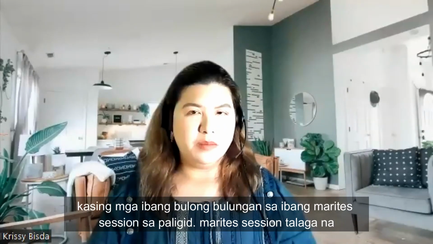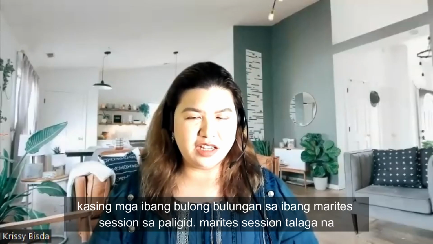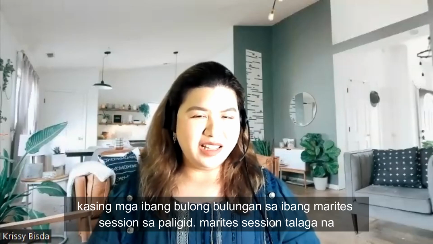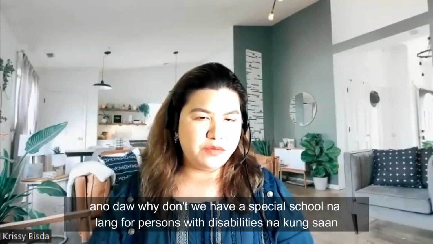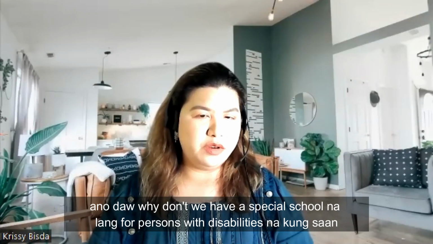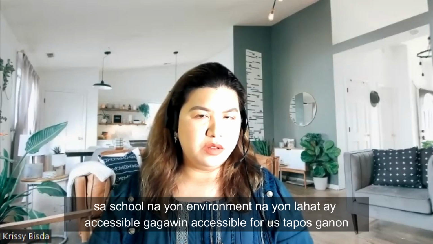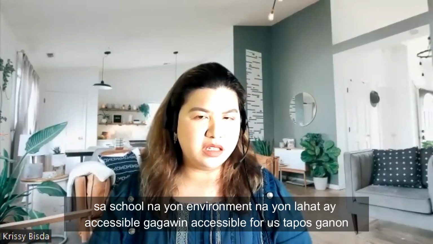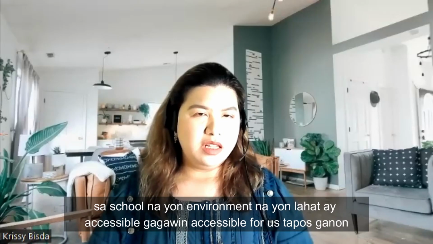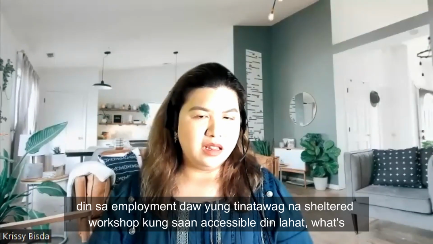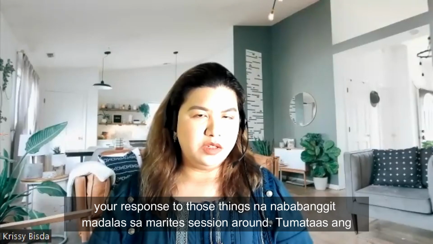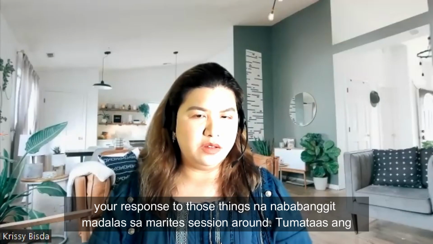Meron kasing mga bulong-bulungan sa ibang mga marites sessions sa paligid na, why don't we have a special school na lang for persons with disabilities, na kung saan environment na yon, lahat ay accessible, gagawing accessible for us. Tapos ganun din sa employment daw, yung tinatawag na sheltered workshop, na kung saan accessible din lahat. What's your response to those things na nababanggit madalas sa mga marites sessions?